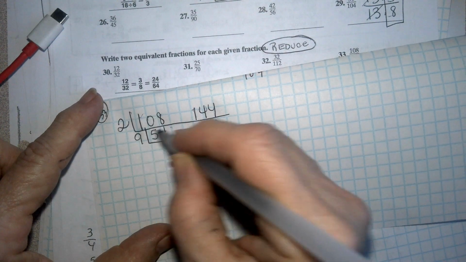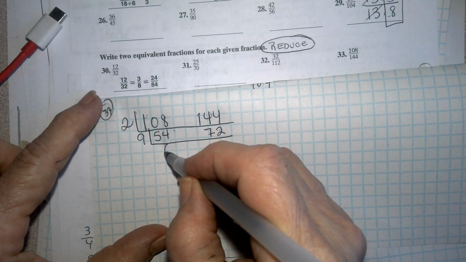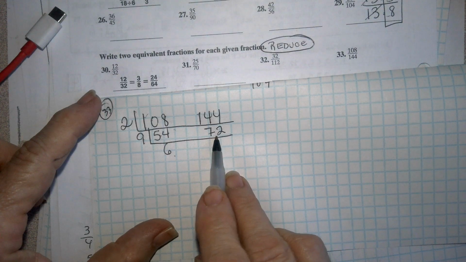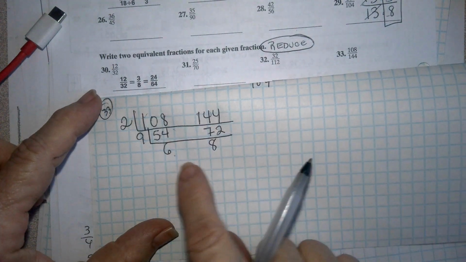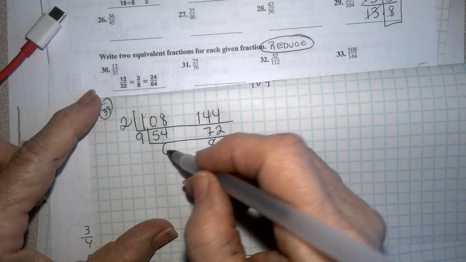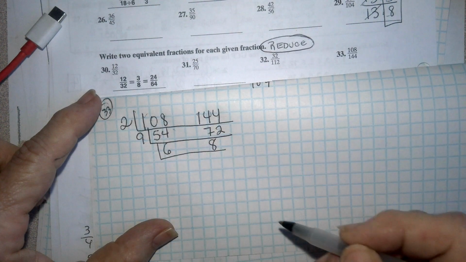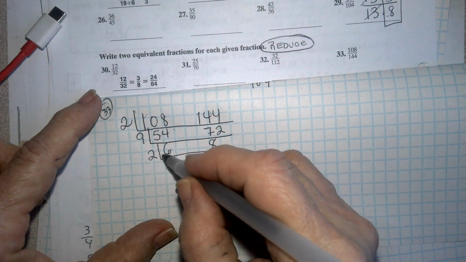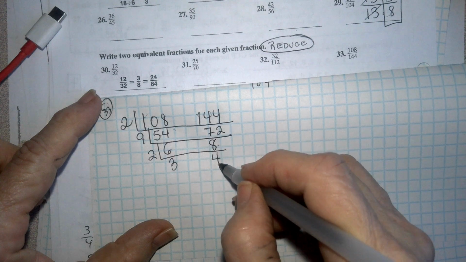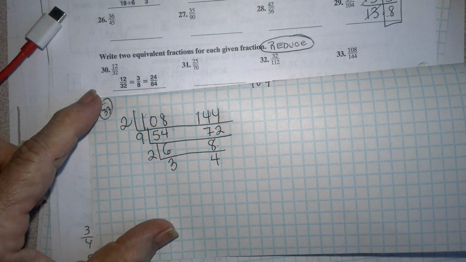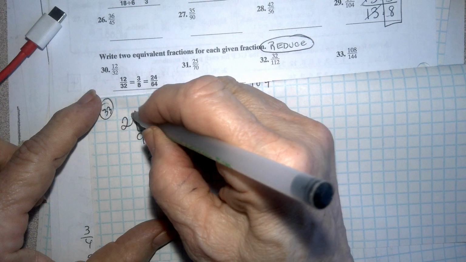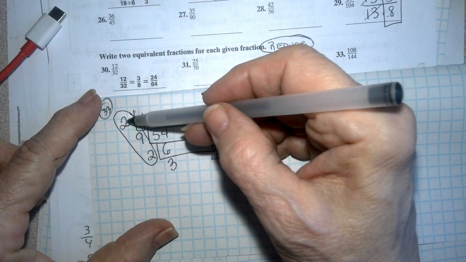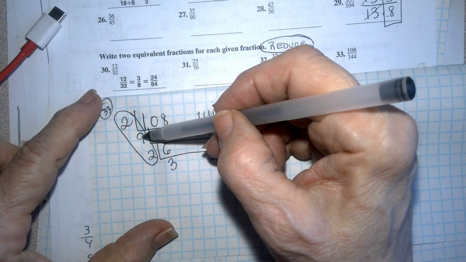Okay, so 9 goes into that 6 times. 9 goes into 72, how many times? 8. Is 6/8 reduced all the way? No. So we can still divide it by what? 2. 2 goes into that 3 times. 2 goes into that 4. Is that reduced all the way? Yeah. So I know my fraction is 3/4, but what is the greatest common factor?